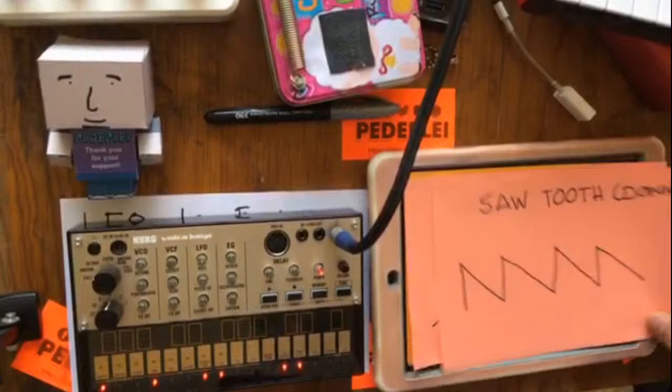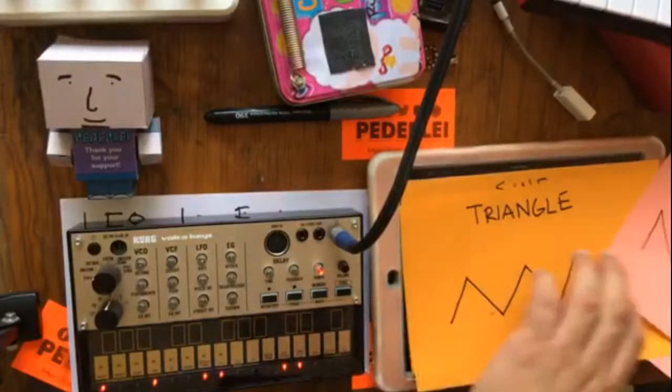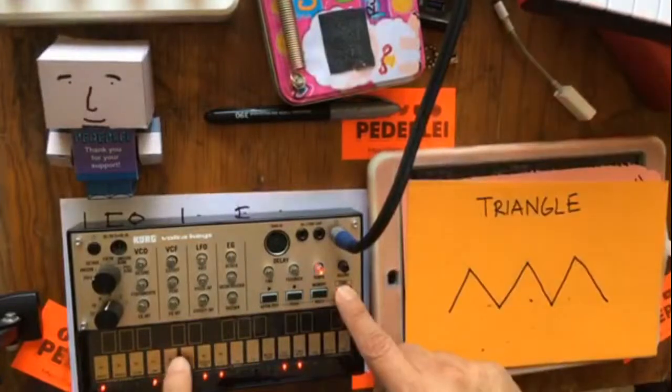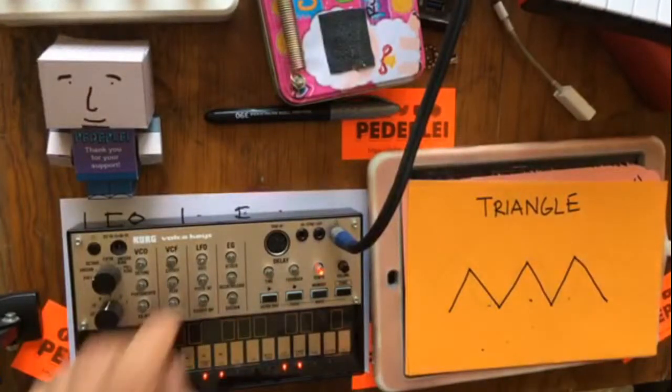We can also have a triangle waveform, which would make it sound like this. We can also change the rate.